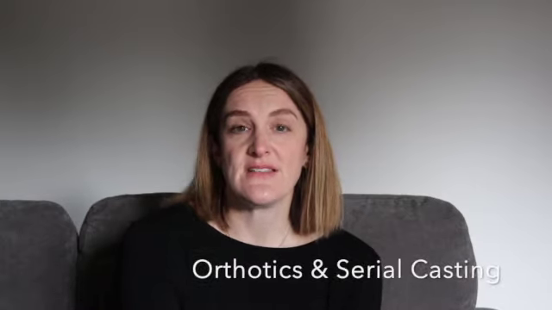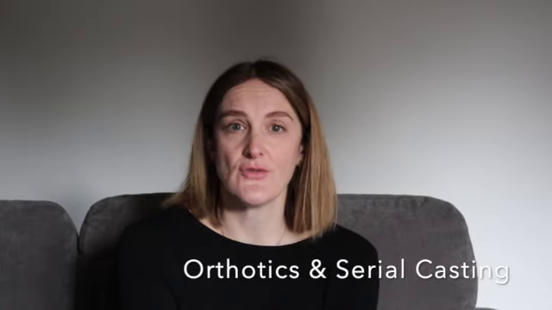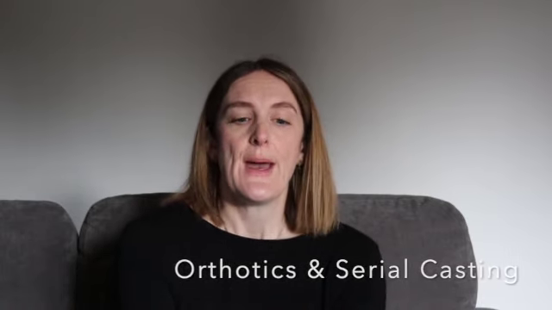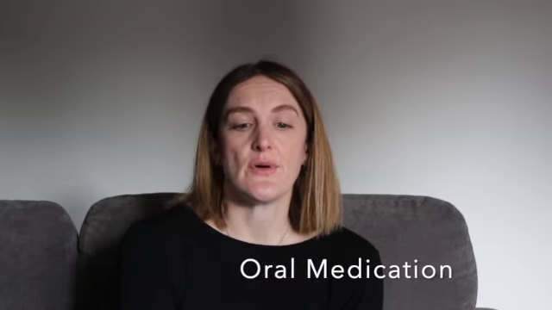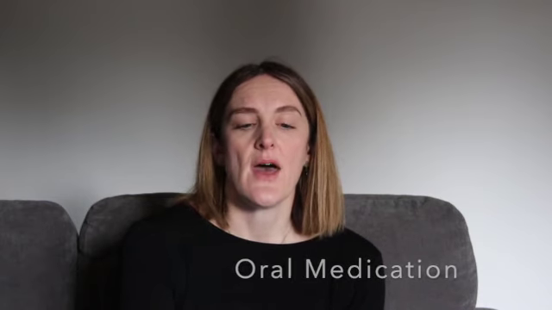They may have splints, orthotics for their ankles, or possibly also other areas. They may have undergone serial casting at their ankles to try and regain range of movement where it's been lost due to spasticity. They may have tried oral medication, so particularly oral baclofen, possibly diazepam. And those first three areas are all pretty much bread and butter areas of spasticity management that hopefully you will all have had access to.